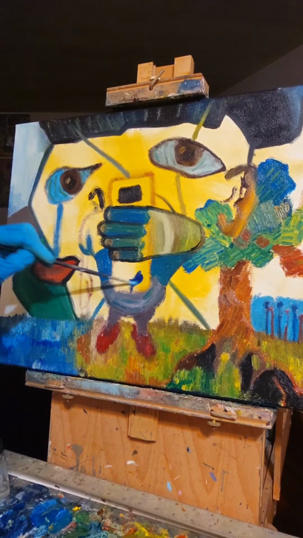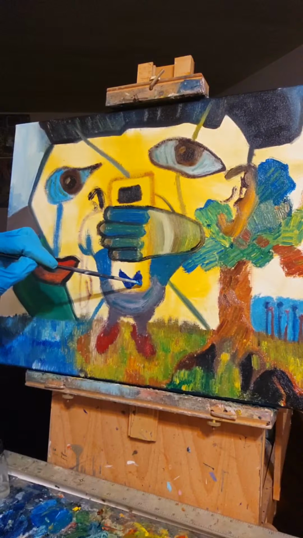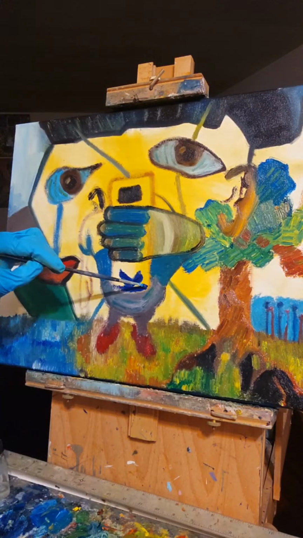Where do I want to go with this? I think I'm just going to do a whole thick layer of blue here.